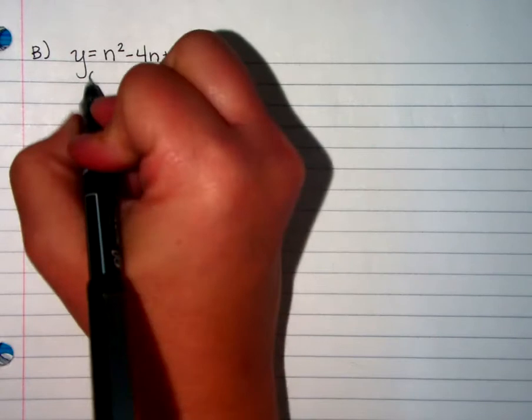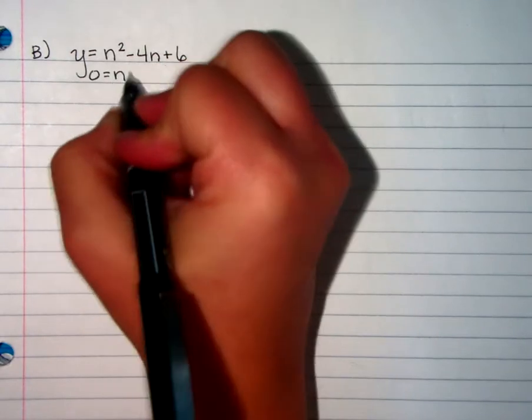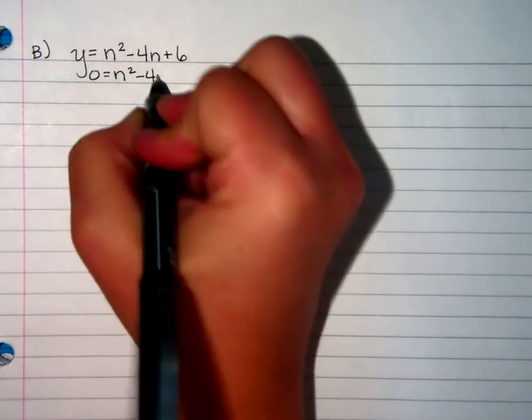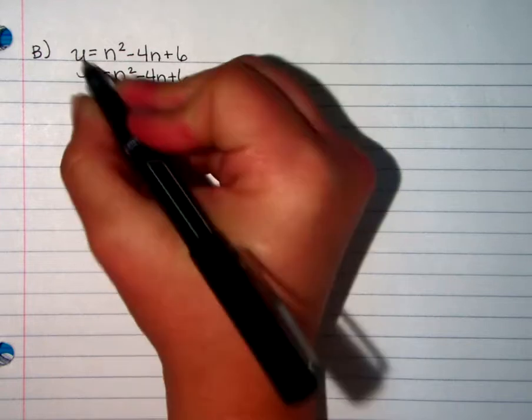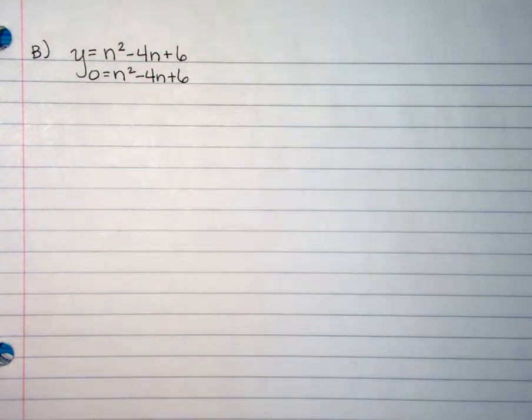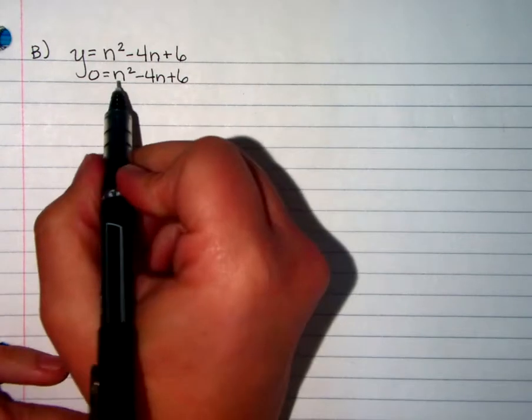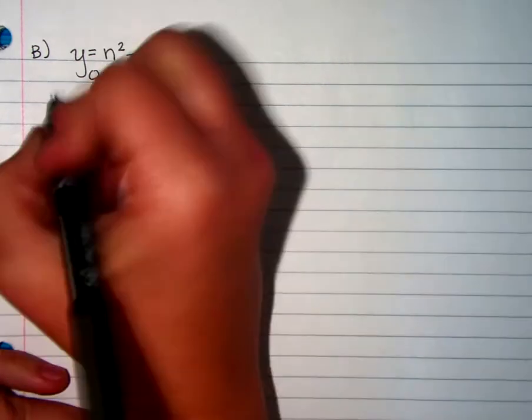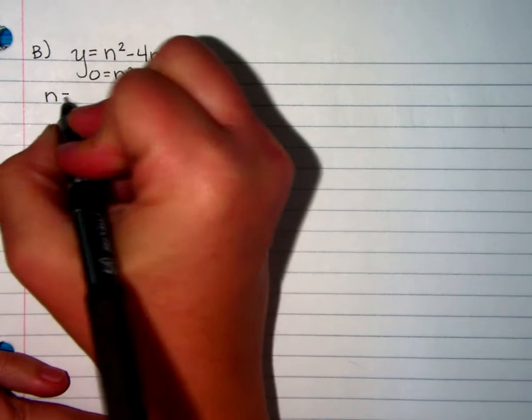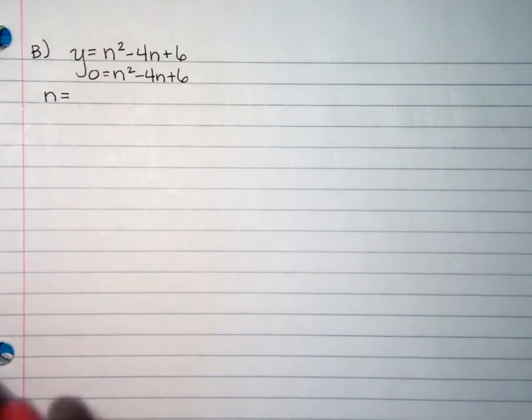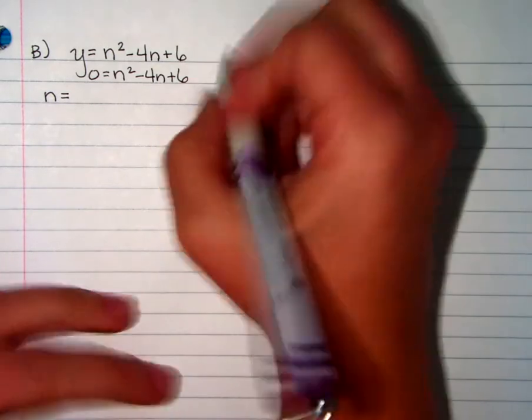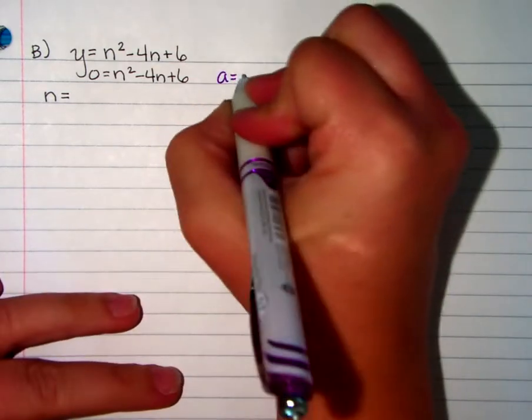Now for me, it's a lot more helpful if I still go to the side and say that a is 1, b is negative 4, and c is positive 6 before I get started. And so again, let's set up our quadratic formula. Okay. So n equals the opposite of b. So if b is a negative 4, the opposite changes it to a positive 4.